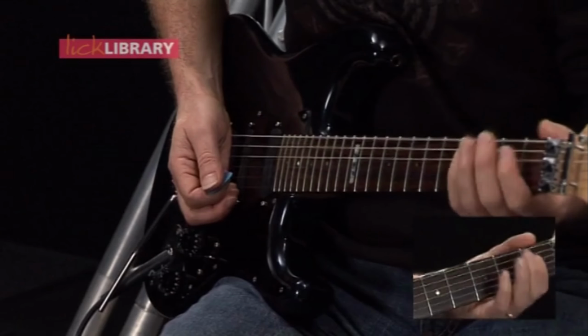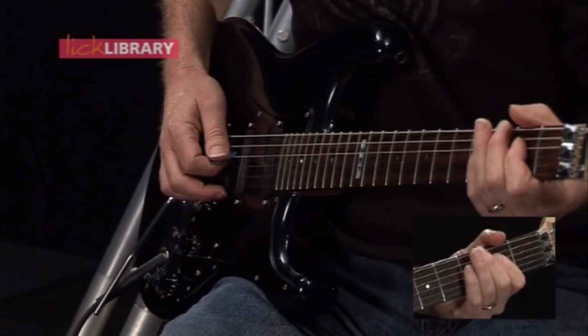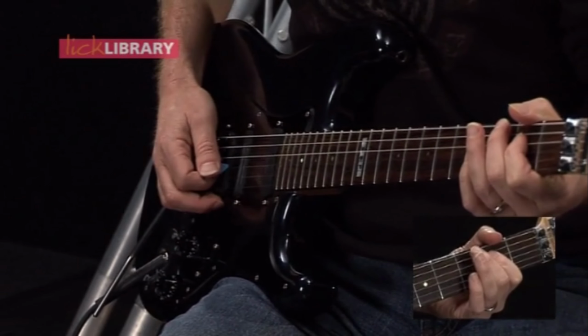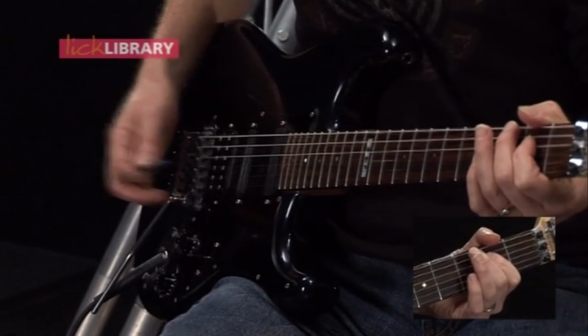If I sustain 1 note for 4 beats, or an entire measure, these are known as whole notes. 1, 2, 3, 4.